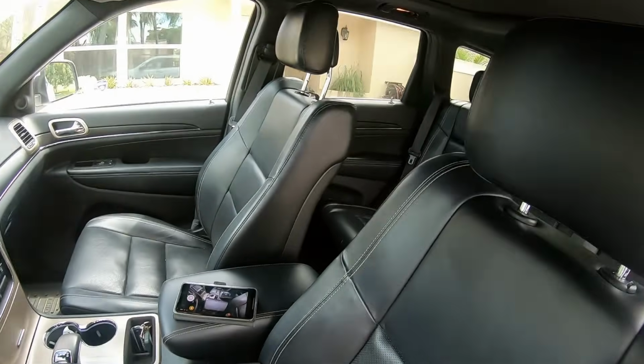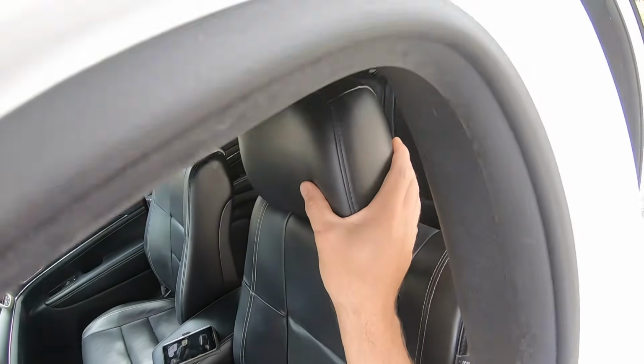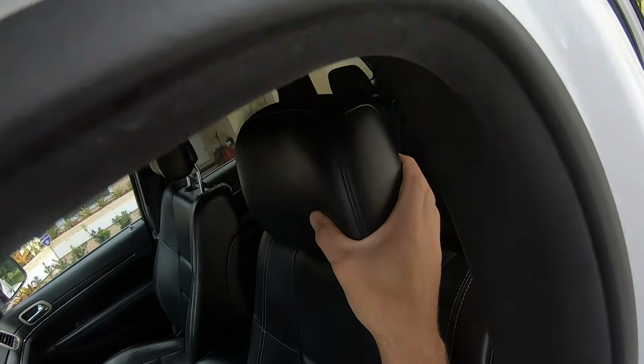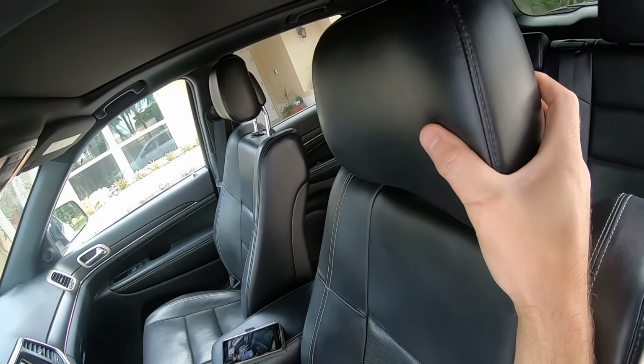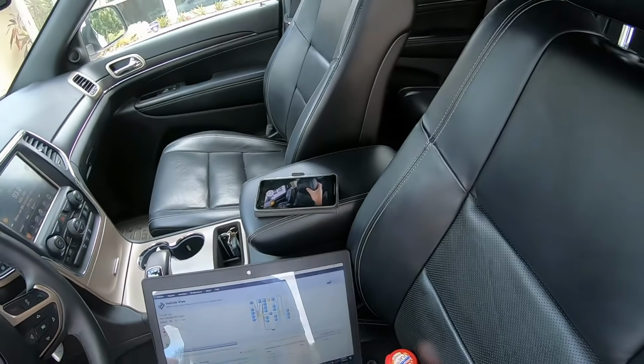Alright, anyway, hope this video on how to reset the headrest at least helped you. It's just a mechanical thing. You don't really need this fancy schmancy computer, just a little bit of brute force and they're good to go.